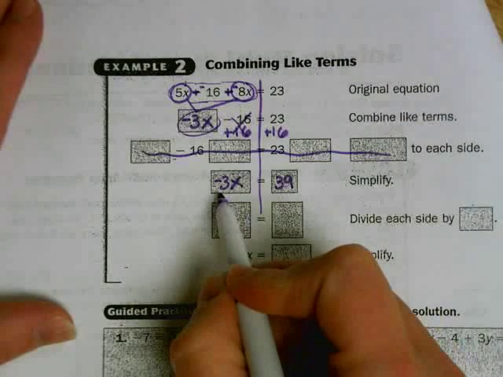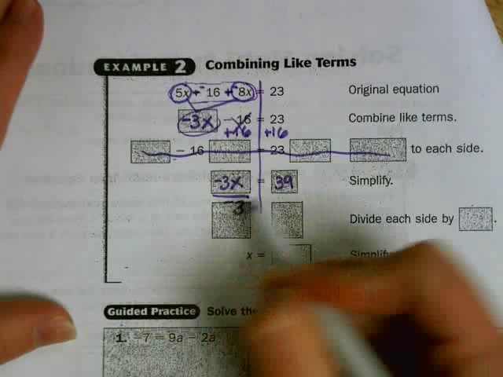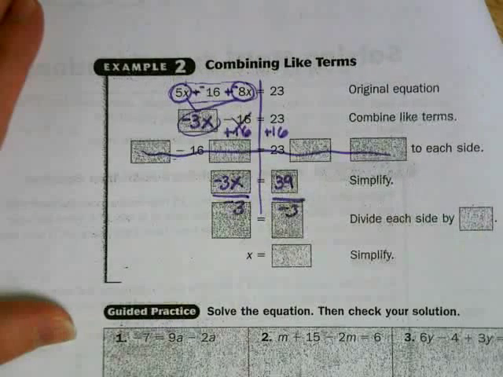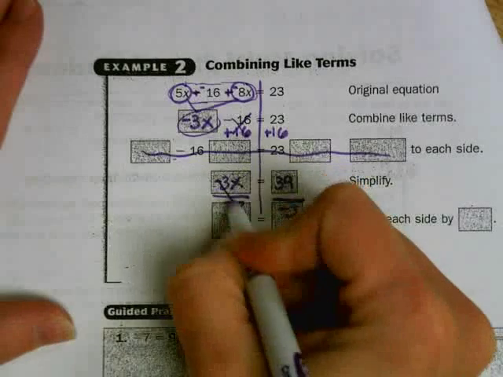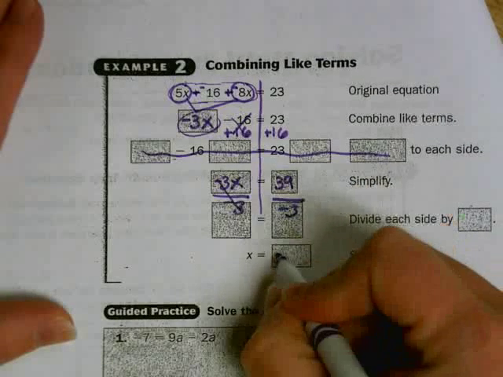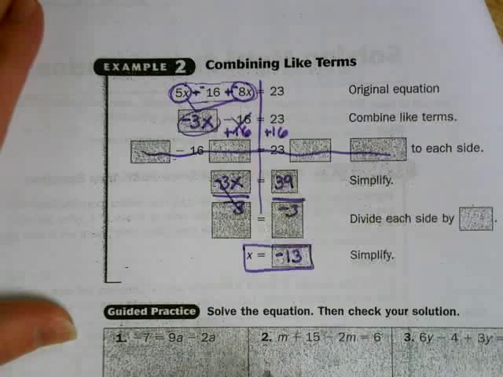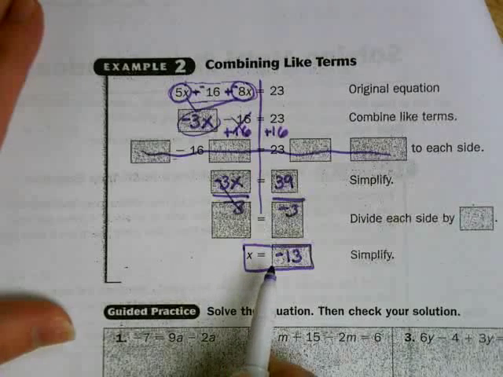We need to get rid of negative 3 times, so we're going to divide by negative 3, divide by negative 3. Negative 3 divided by negative 3 is just 1, goes away, and you get x equals positive divided by a negative is a negative 13. That's what we believe our solution is. Now we're going to check it.